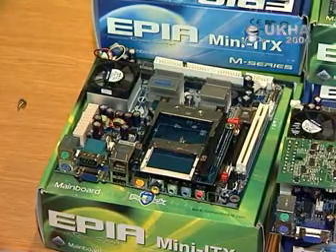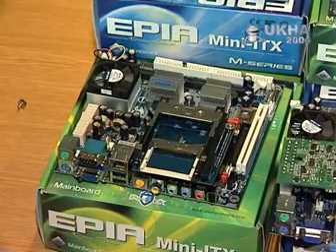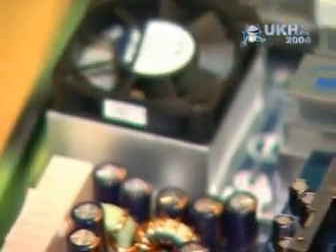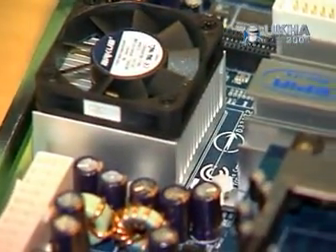It's the VIA EPIA M2 12000 motherboard with a 1.2 gigahertz processor. It's the newest arrival on the mini ITX motherboards. It's a fully embedded motherboard that will basically do everything.